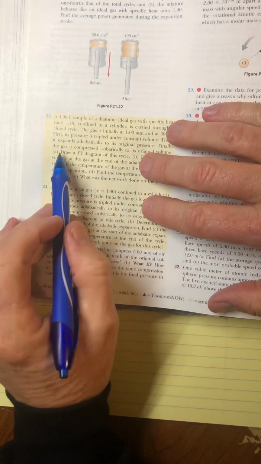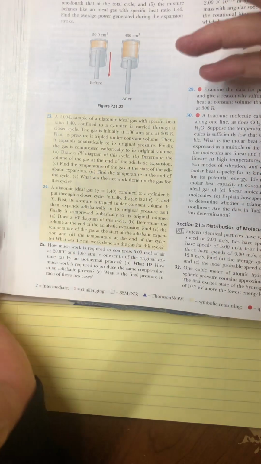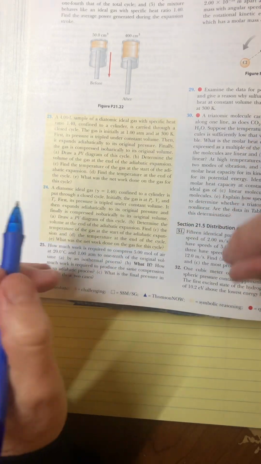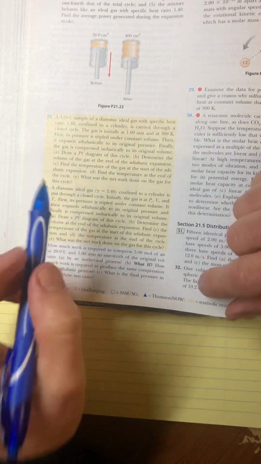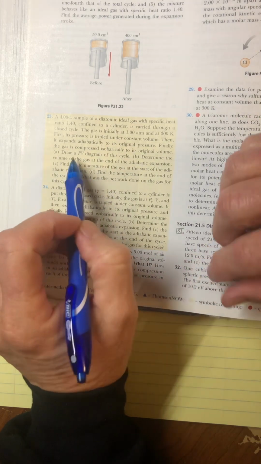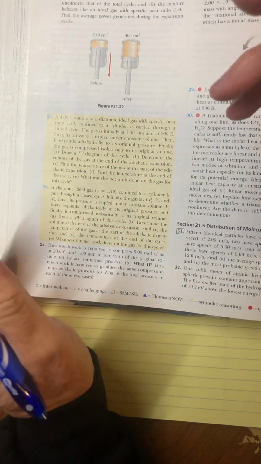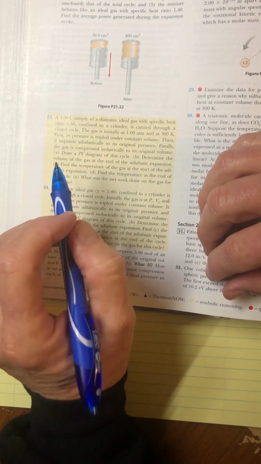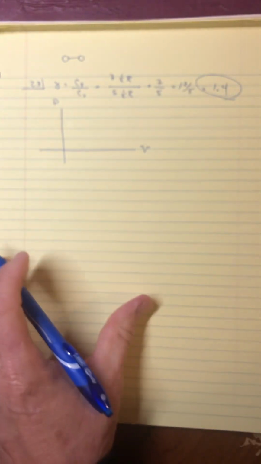I'm just going to say, always draw the PV diagram. They give us a lot of tools and pictures to work with in our thermodynamics here. So I'm going to always draw a PV diagram, whether they say to or not. It's just a good tool, kind of like drawing a free body diagram when we did Newton's laws of motion. So, all right, here's my PV diagram.